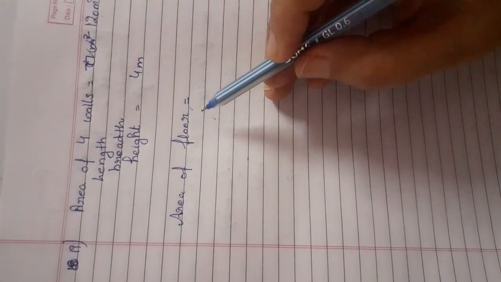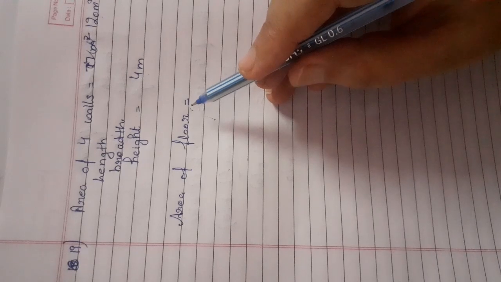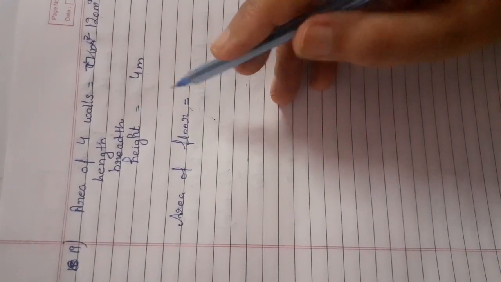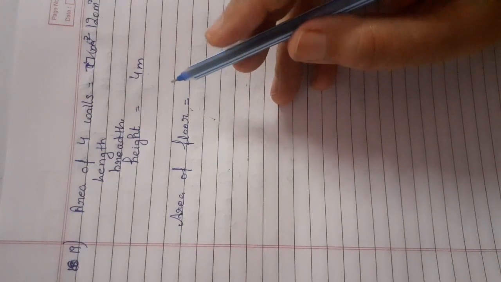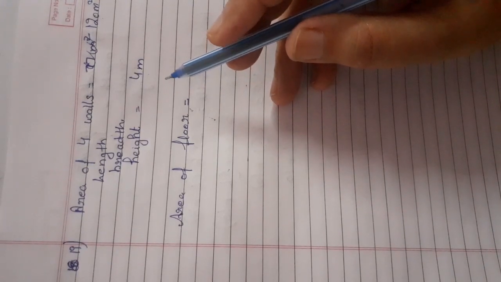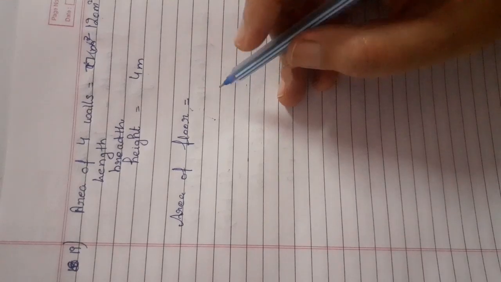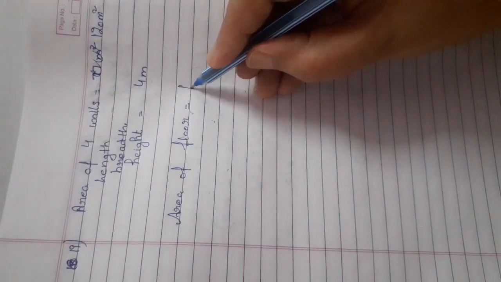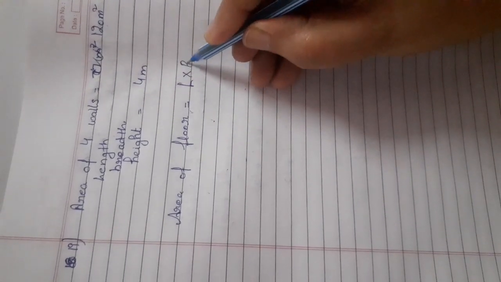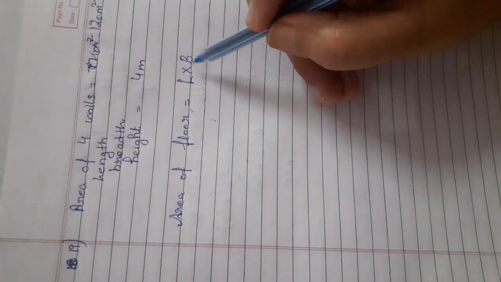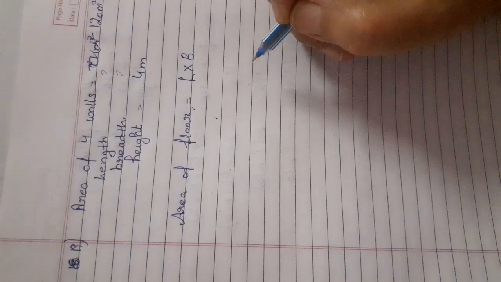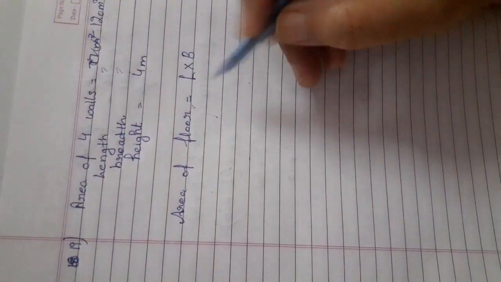Now as I told you in question number 16, when we were to find the area of the ceiling, just look at the ceiling of your room. It is rectangular in shape, length into breadth, and the floor also will be the same. I have to find the area of the floor. Floor also is rectangular in shape, and I can find out the area of the floor by multiplying length into breadth. But now neither length is given nor breadth is given. So how can I find out the area of the floor?